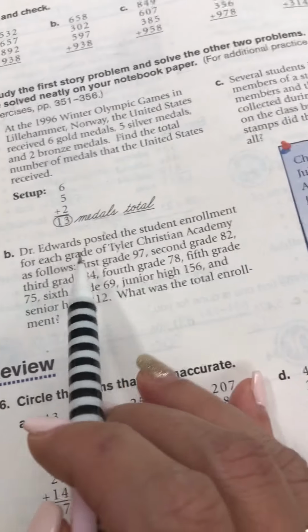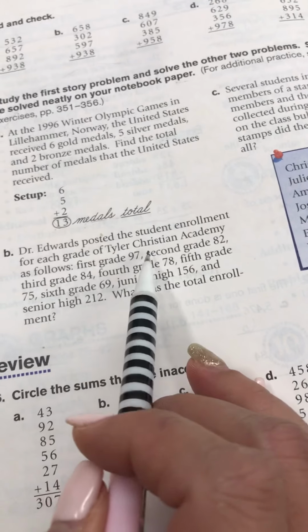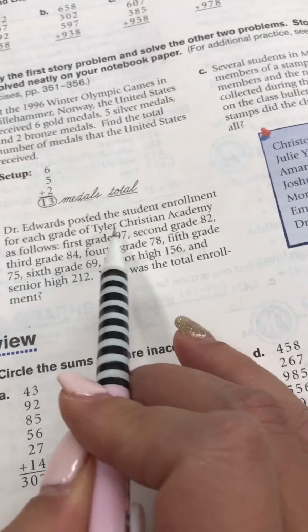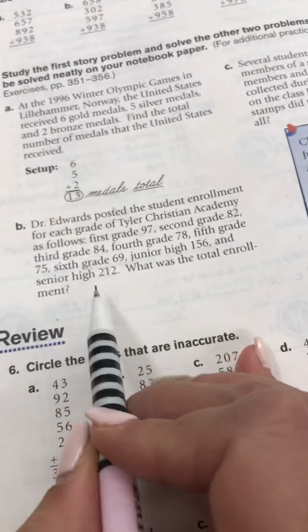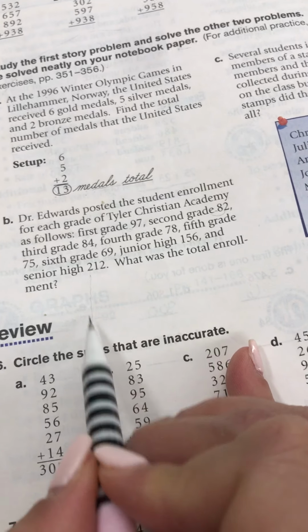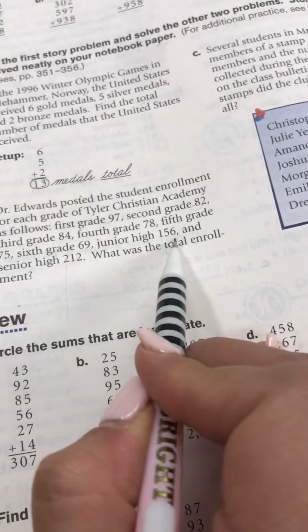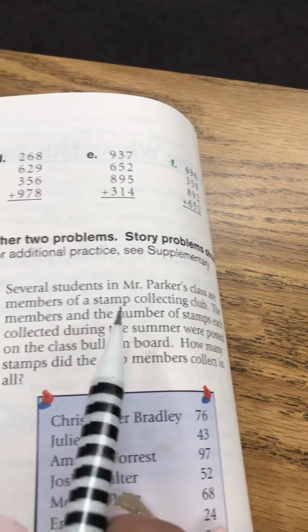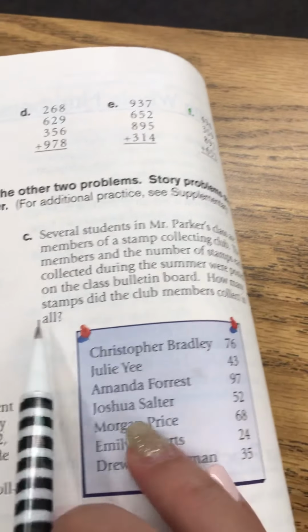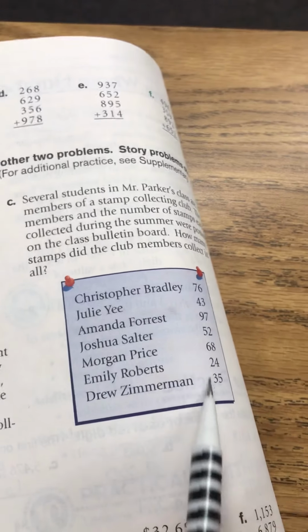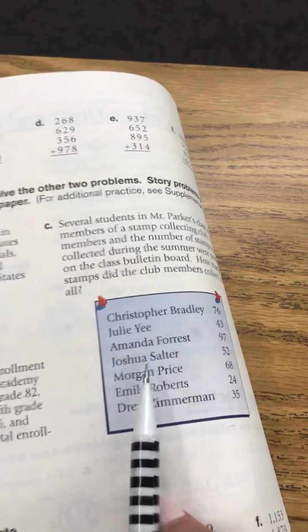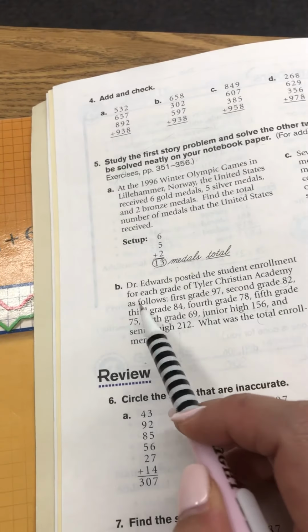For B, read this question carefully, and see the numbers I told you? You might want to circle the numbers and then write it down vertically. And then you will see it says what was the total, so another total. So you've got to add it, all right? And then do the C again. Look at the numbers and see it says members collected in all. This is right here. And so all means adding. So you need to do number 5.